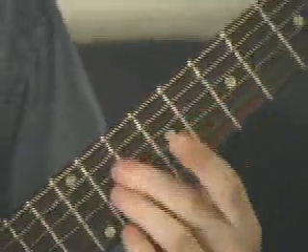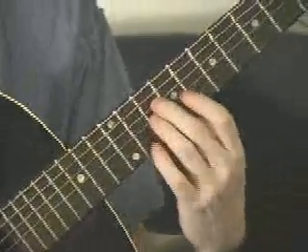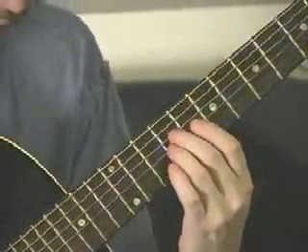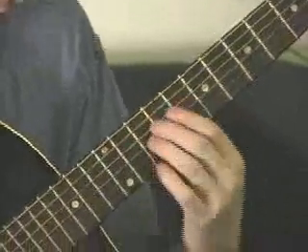I do these slides. I slide into all the notes and bend the strings real quick, and a lot of people think I'm doing it with a whammy bar. Just like this.